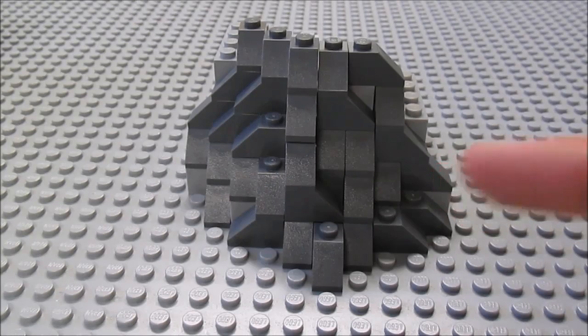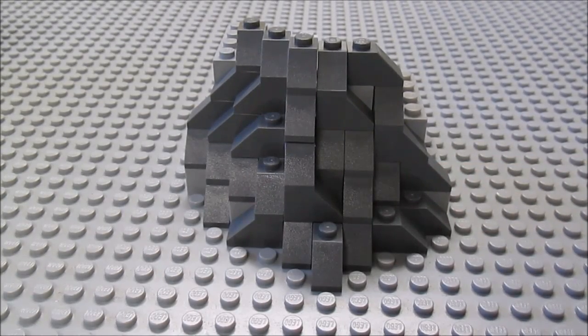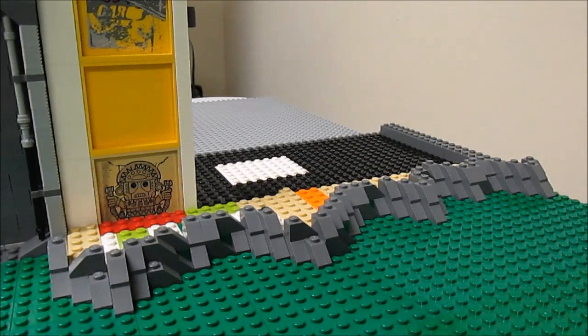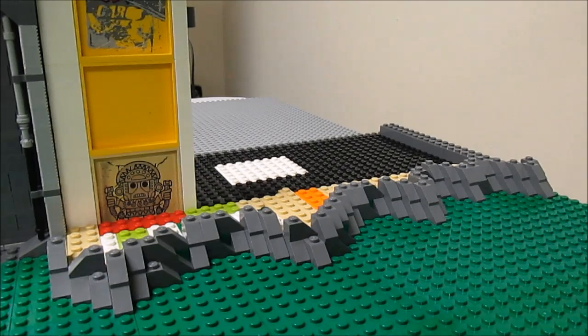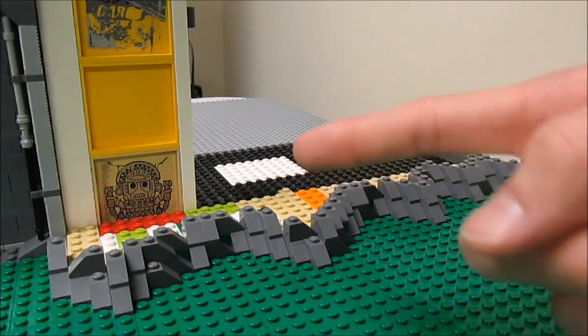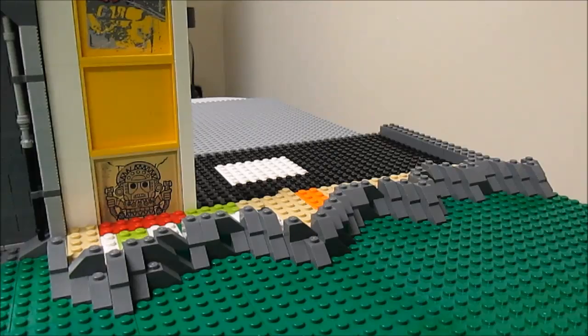So let's start with that right now. Alright, I'm about to start the time lapse for this first half of the mountain, so stay tuned and we'll get right to the time lapse.